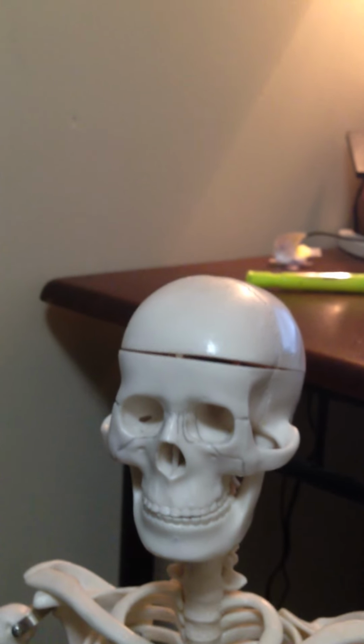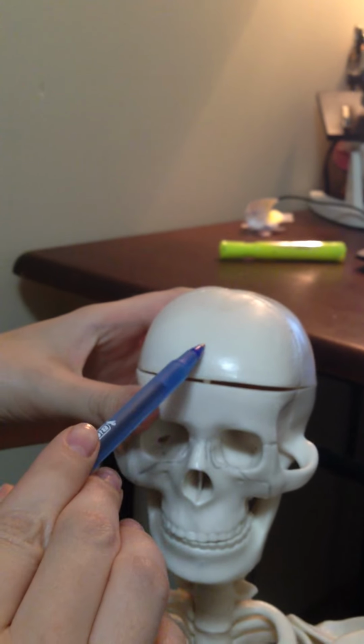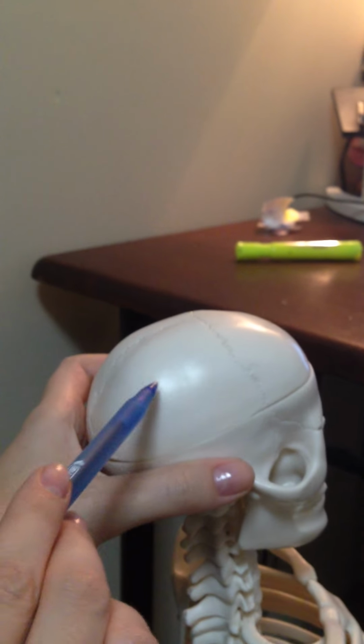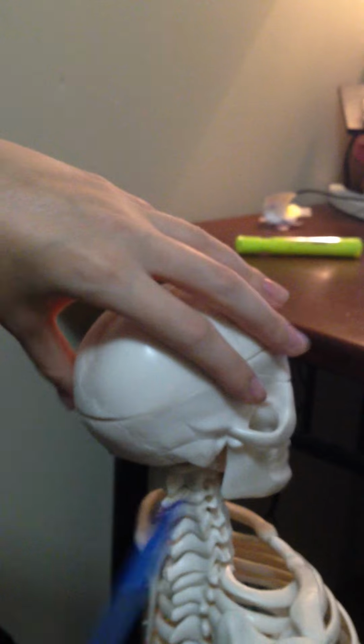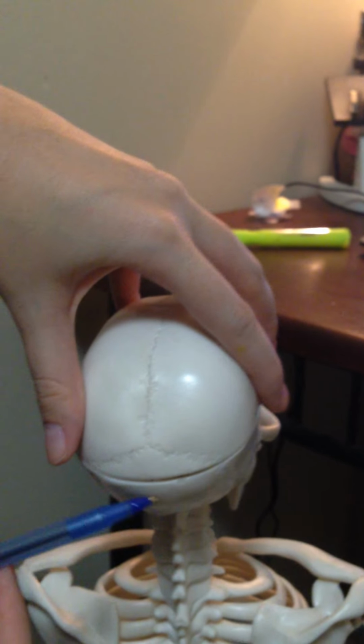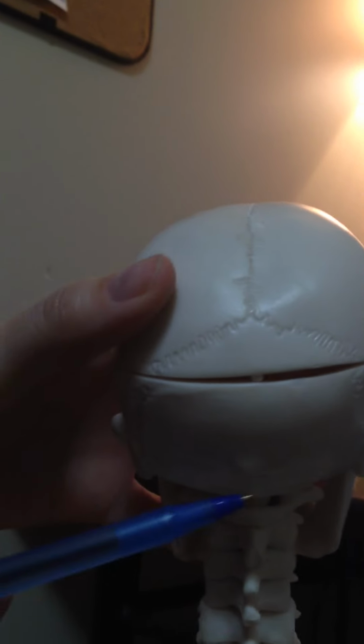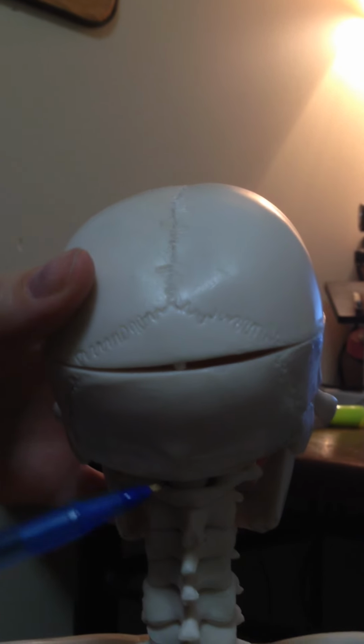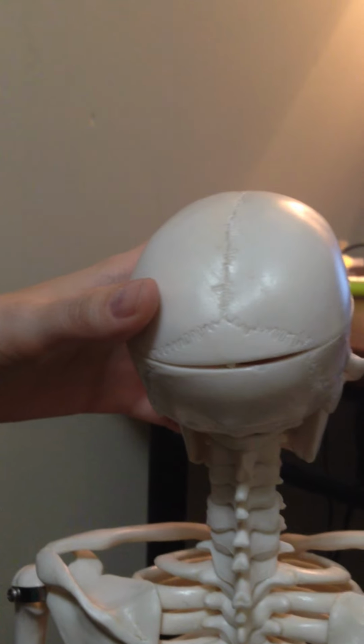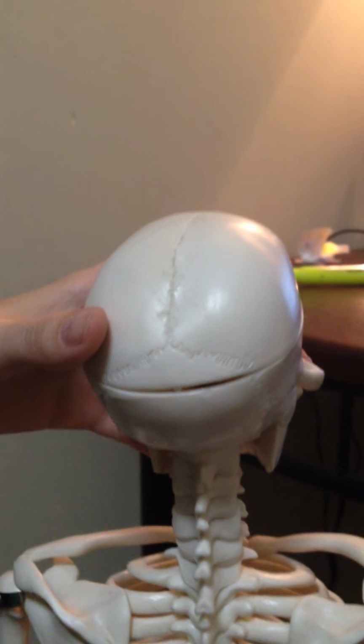Alright, so let's look at the cranial bones. So we're going to start with the frontal. This is the frontal bone, parietal, occipital, and on the occipital bone we have the external occipital protuberance, which is down here, and that gives attachment to the ligamentum nuchae.